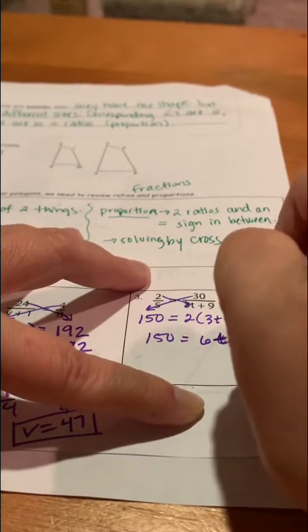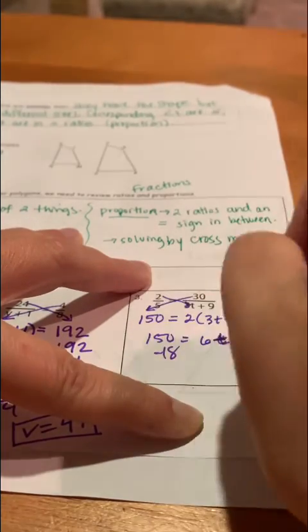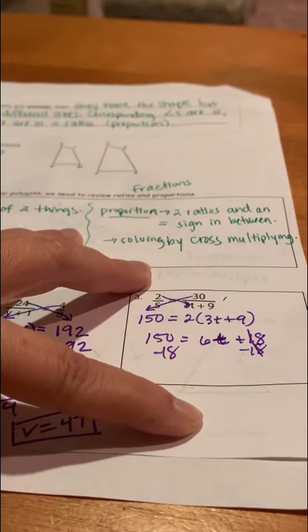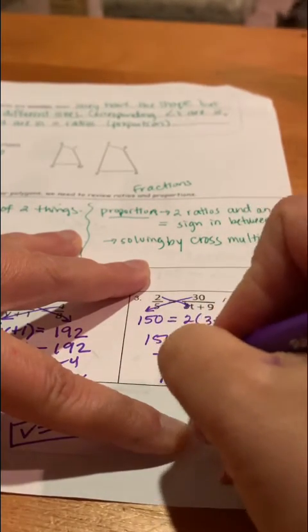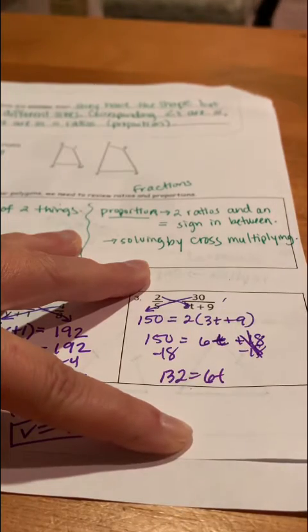Finish solving if you're comfortable. Double check your answer. 132 divided by 6.